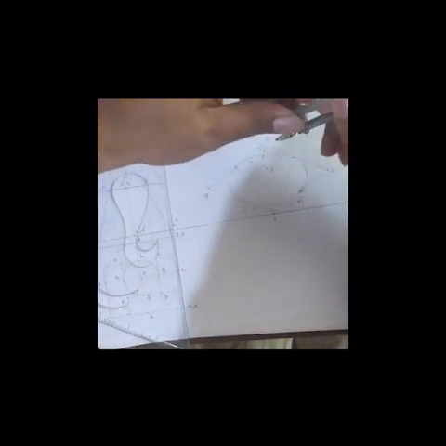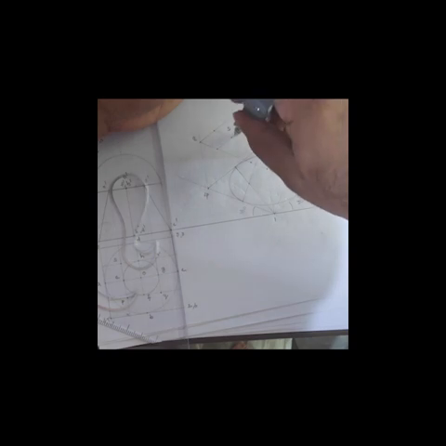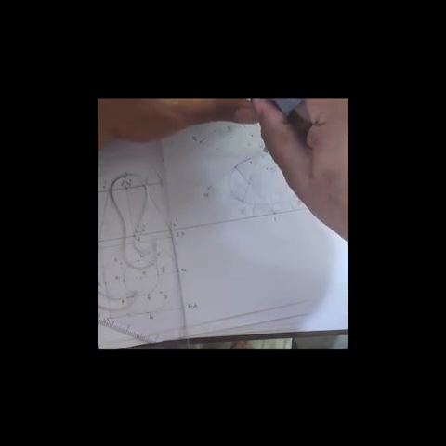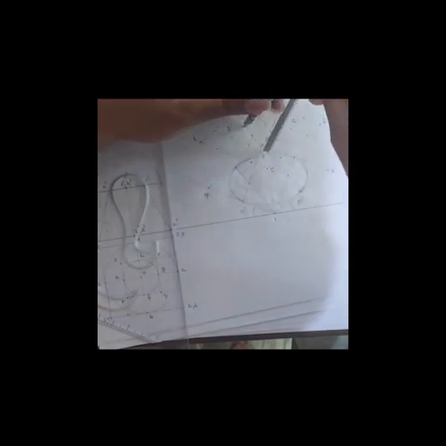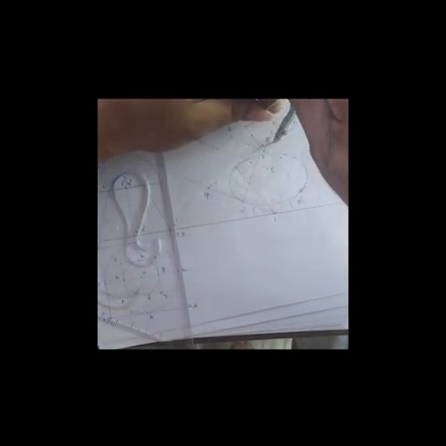Take your compass and take this radius. Take this radius in your compass and draw the first arc like this. Keeping the same radius in your compass, you can draw the second arc like this.